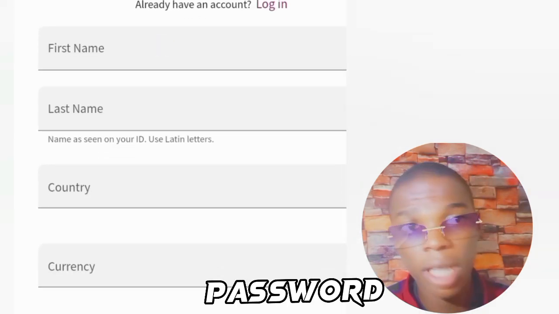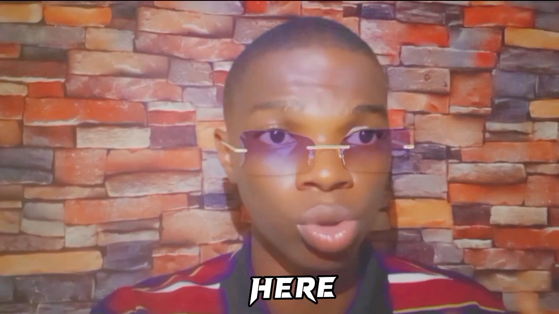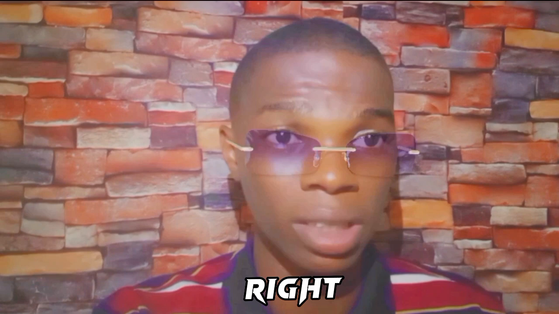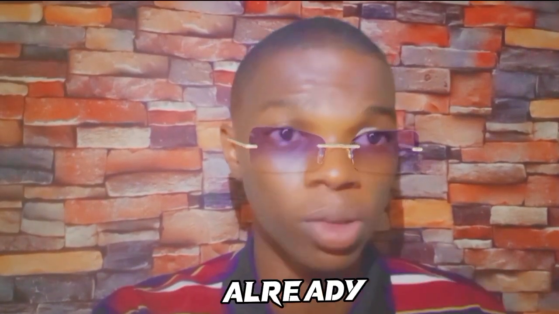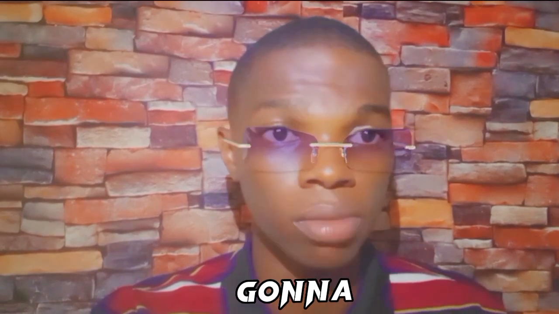Then you're going to be asked to fill in your first name, your last name, your email address, then confirm your password. Once you're done with that, they're going to send an email into your inbox. Just make sure you're checking your inbox regularly. Once you're done verifying, your account is going to be up and running.